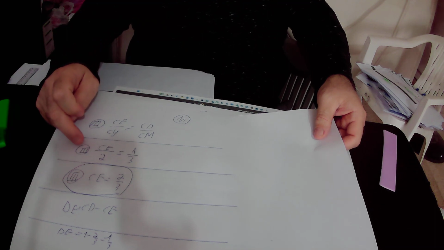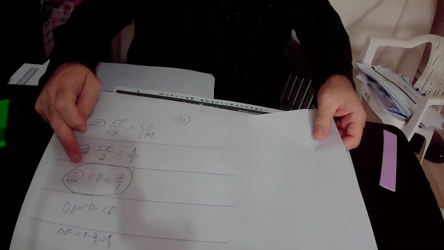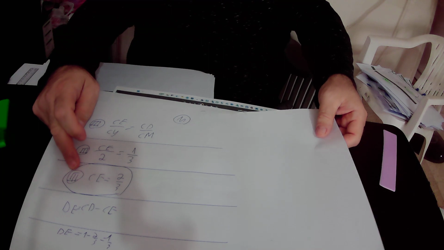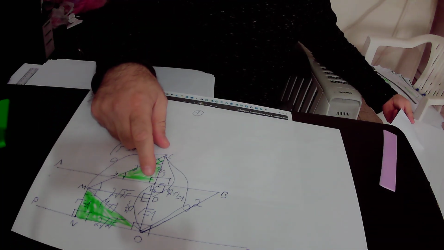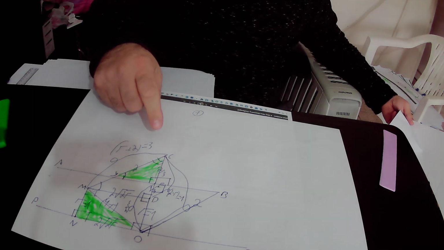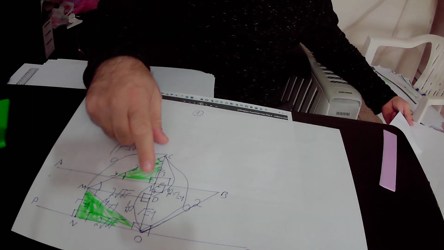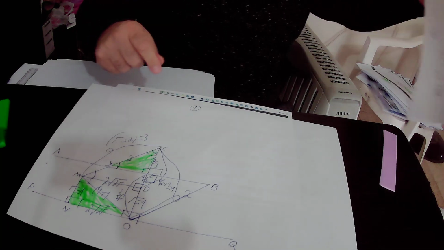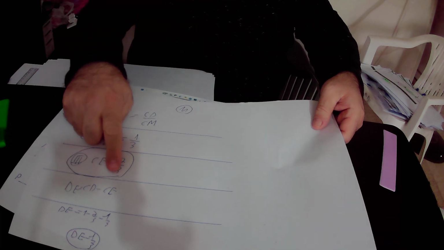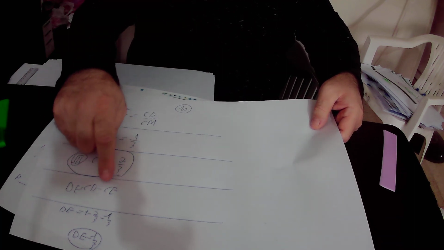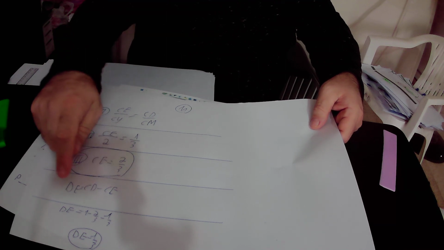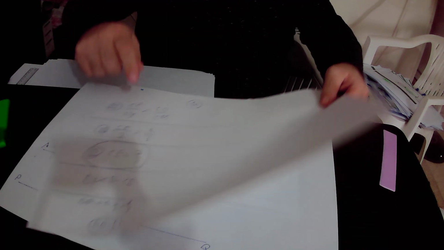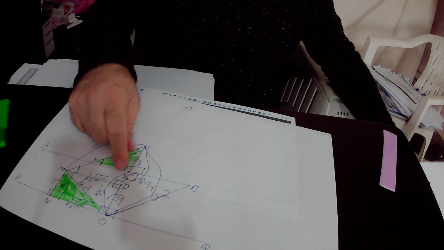Here we multiplied equation number 3 by 2 and we got that CE equals 2/3. So CE equals 2/3 and CD equals 1 unit. Therefore DE equals CD minus CE. CD equals 1 and CE equals 2/3. So in total DE equals 1 minus 2/3. That is to say DE equals 1/3. So we found that DE equals 1/3.